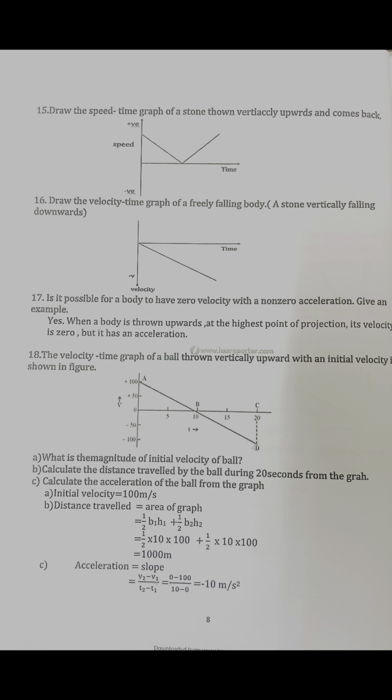And it is a tricky question. The question is, if there is no velocity, is there any chance for the value of acceleration? Once again, if there is no value of velocity, that means velocity is zero. Is there any chance to get an acceleration having non-zero value? Yes.